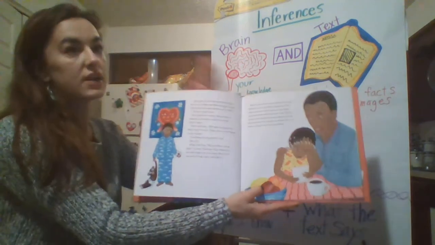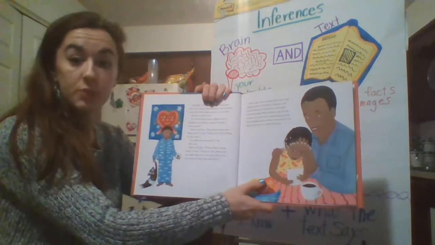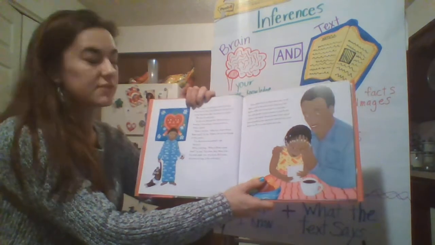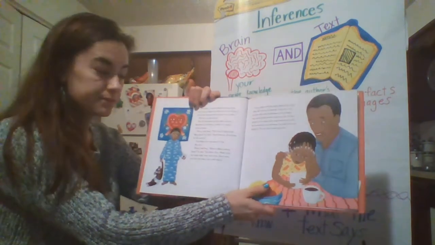No, these aren't regular papers like whenever you write in your notebooks. These are papers that say that she is legal in the country.